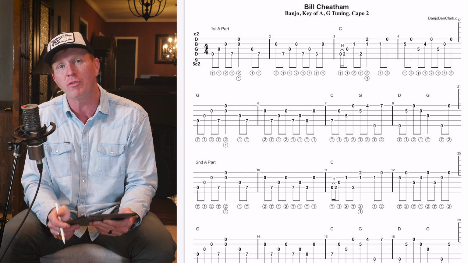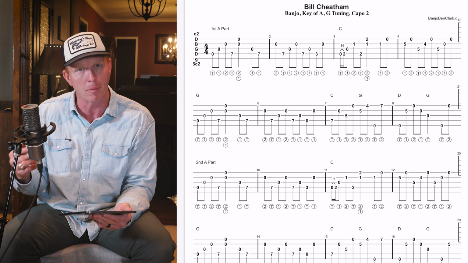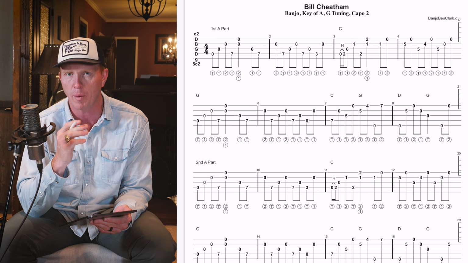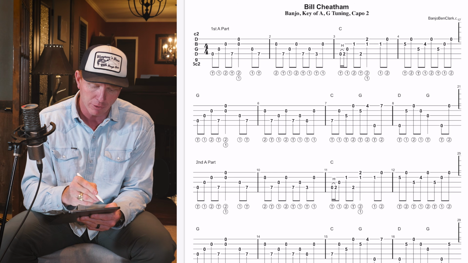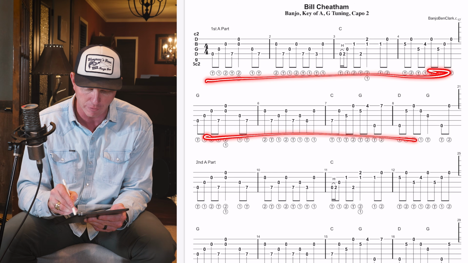Now, most fiddle tunes have what we call an A part and a B part. Some have more than that, but most of them just have an A and B part. And they're usually 8 measures long, and then they'll repeat. And Bill Cheatham's no different. So we're going to start out here with an A part. It's going to go 4 measures and then another 4 measures.